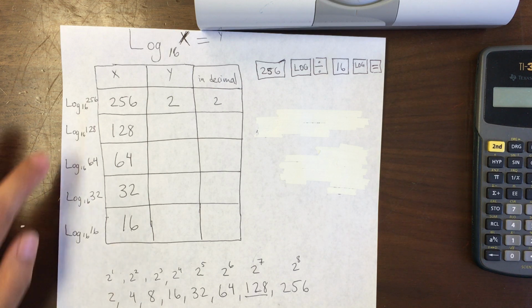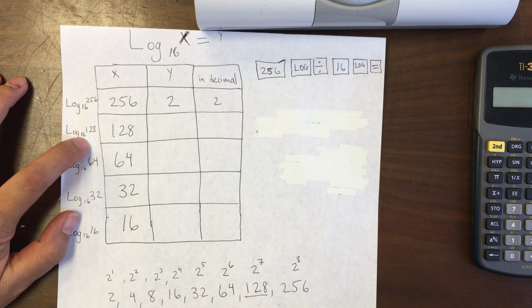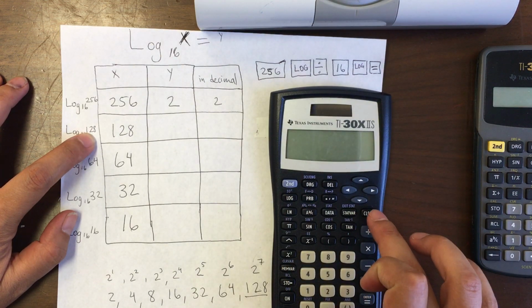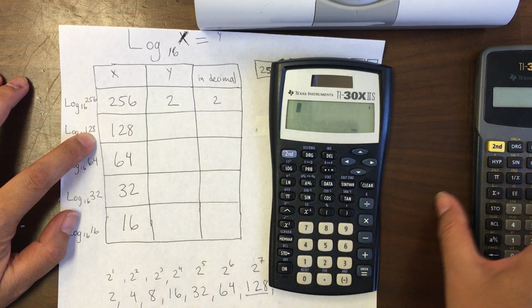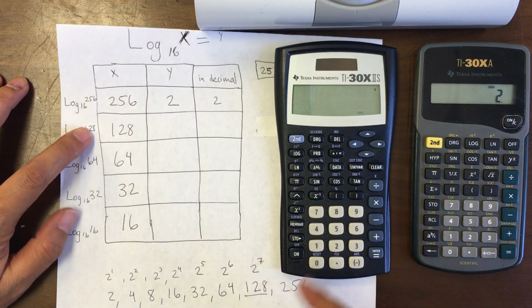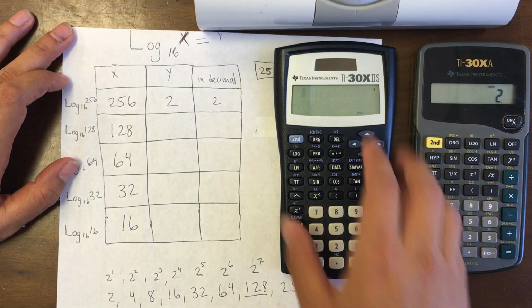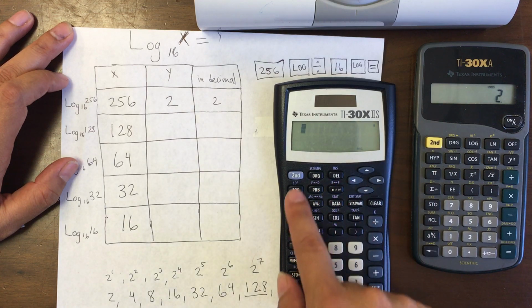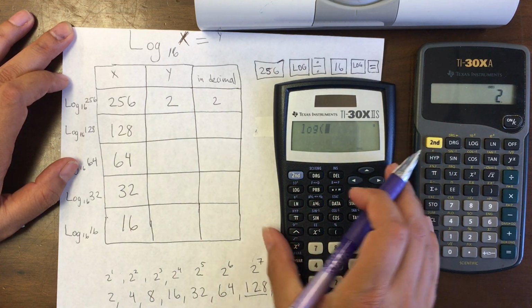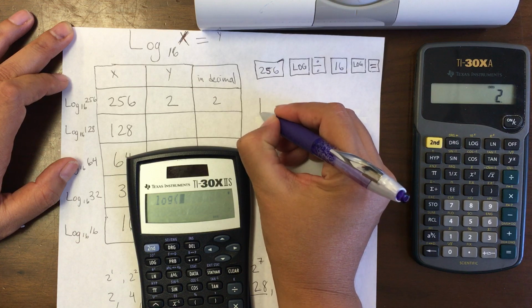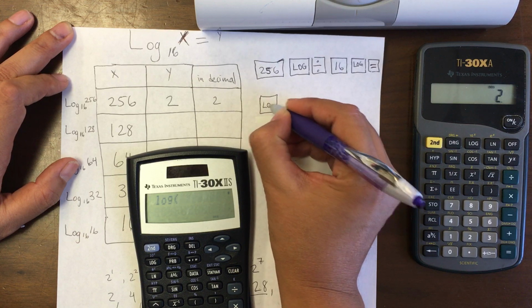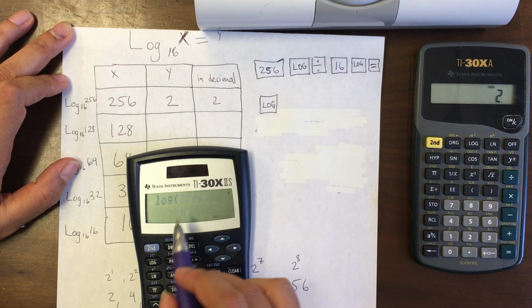Okay, for the next one, log of 16, oh, no, I'm sorry. In the other calculator, so I have both of the calculators in here, it's a little bit different. In the other calculator, you press the log button. Okay, so that you know your calculator might be a little bit different.